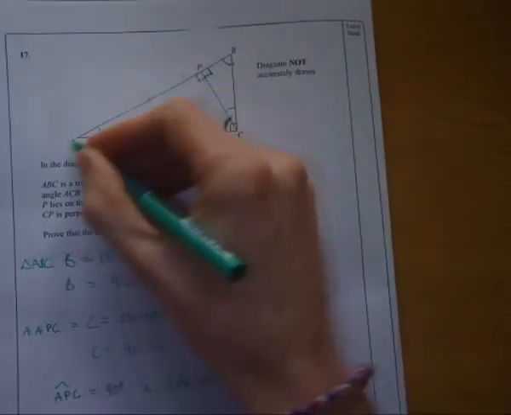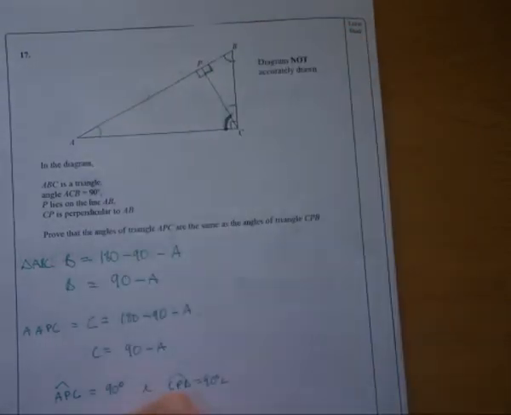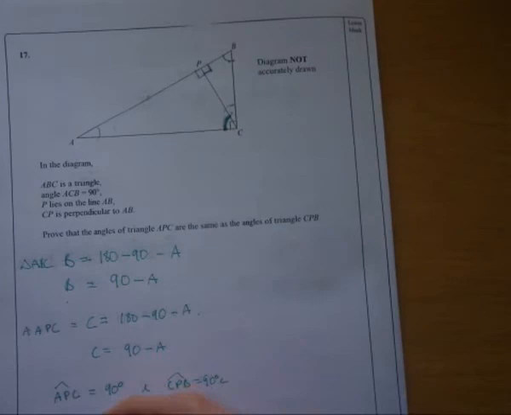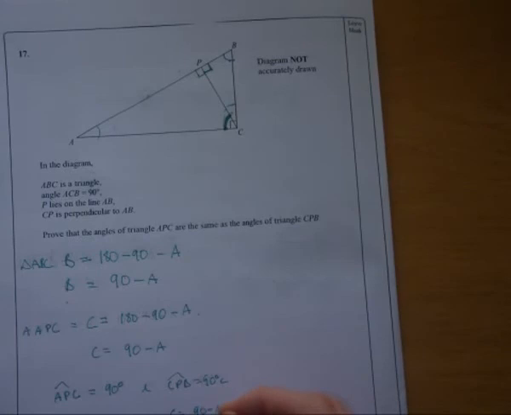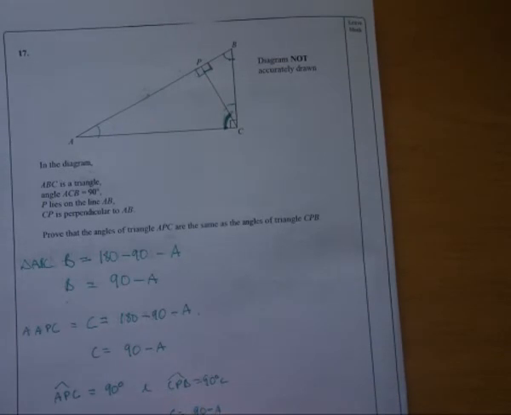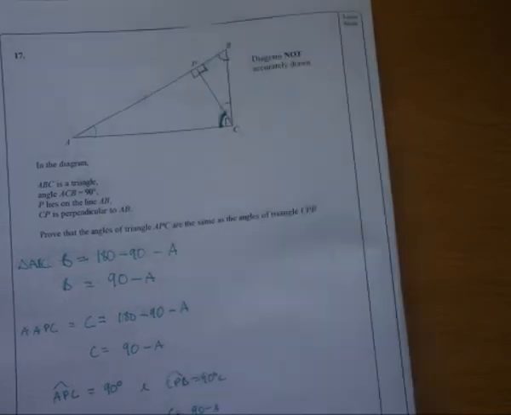So that's in this triangle, and in that triangle we've got one right angle. Angle B here is 90 minus A, and angle C here is 90 minus A also. Therefore, all angles are the same. Okay, sorry, didn't quite let you see that at the end there.